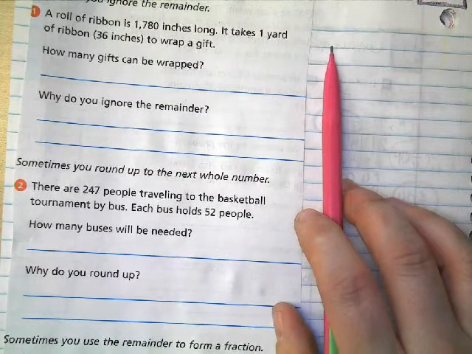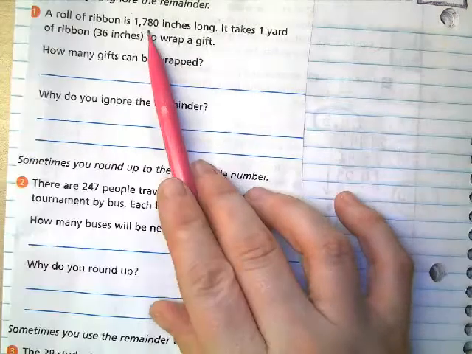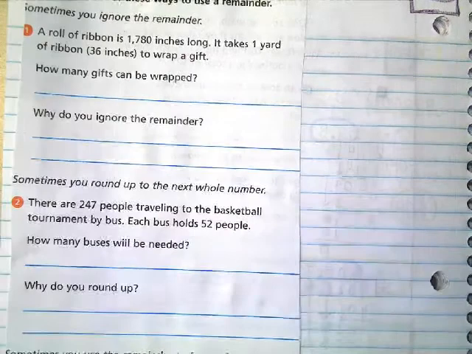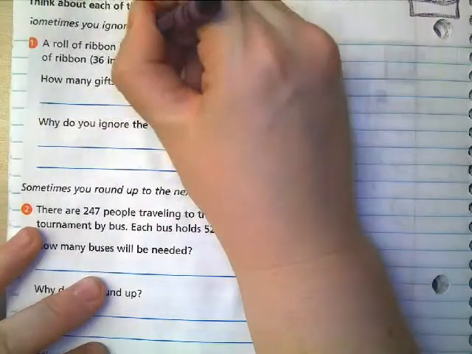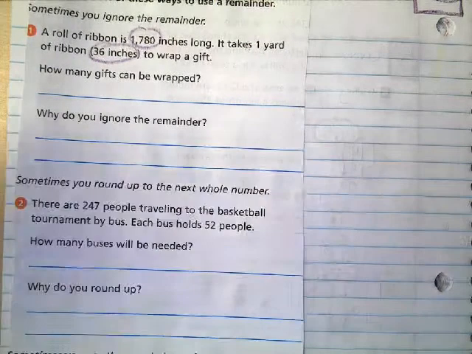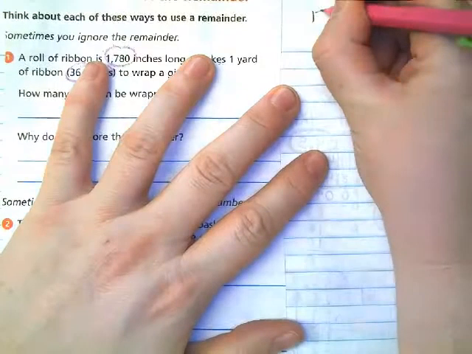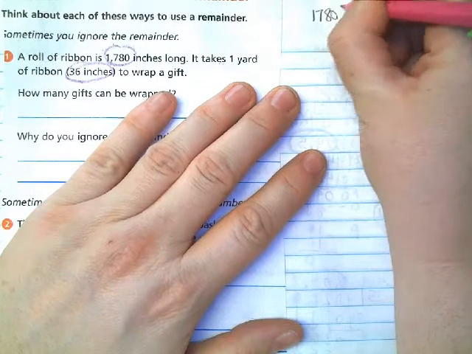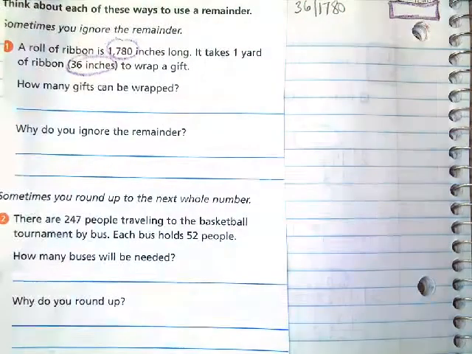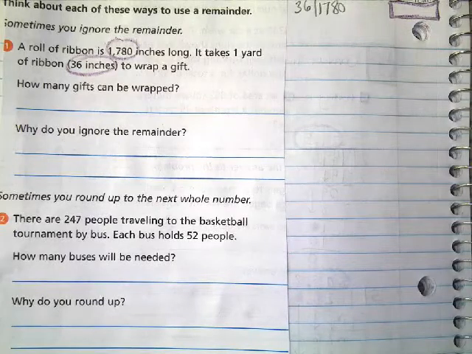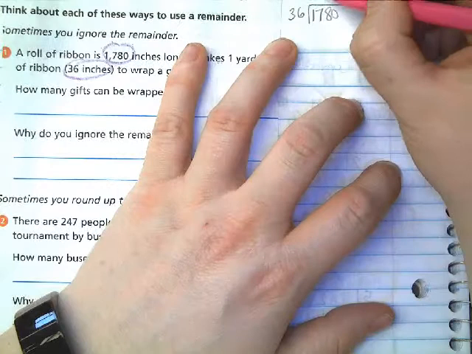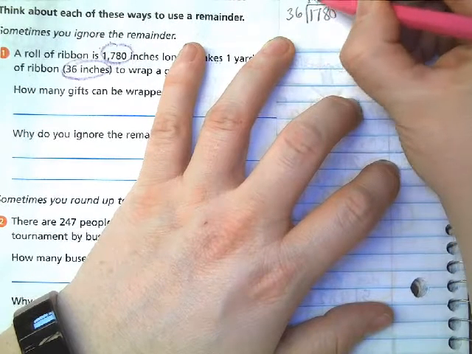A roll of ribbon is 1,780 inches long. It takes 1 yard of ribbon, or 36 inches, to wrap a gift. How many gifts can be wrapped? Well, you don't take 1,780 divided by 1. You take the inches divided by the inches. So we're taking this number and dividing it by 36. So 1,780 divided by 36. And what's the question? How many gifts can be wrapped?